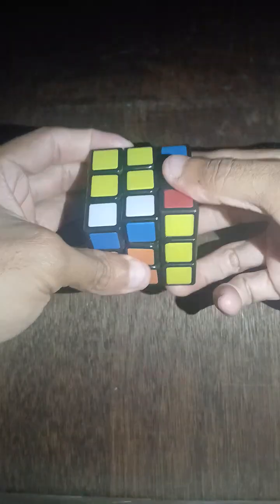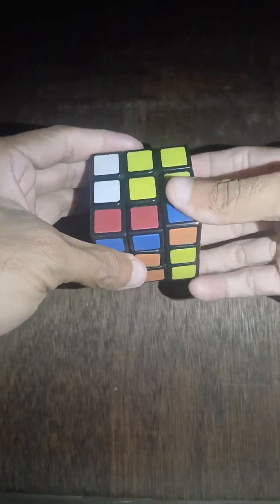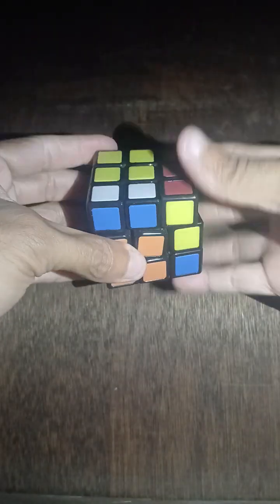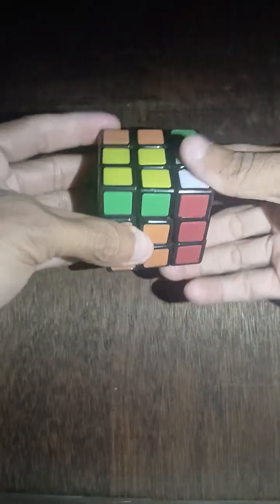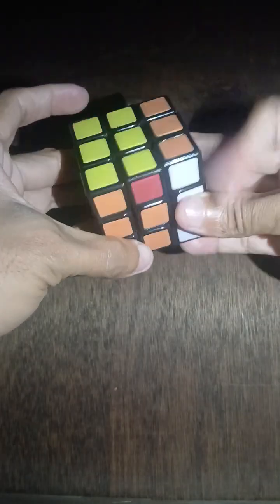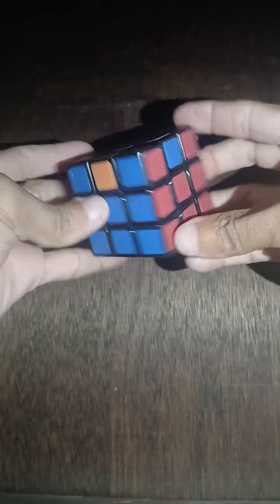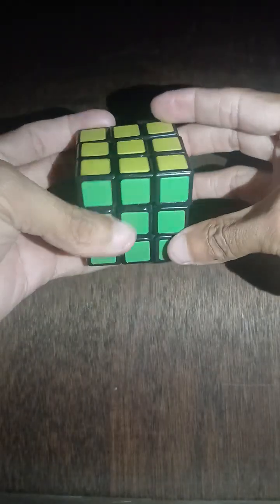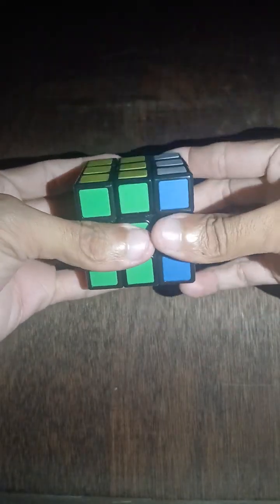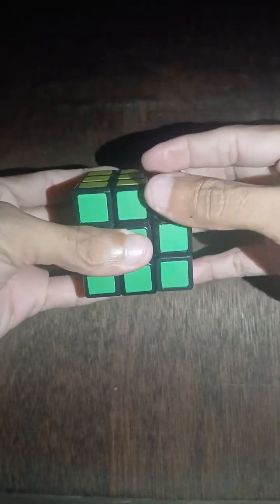Clock 1, clock 2, clock 3, counter 1, counter 2, counter 3, counter 4, counter 5, last clock, last counter. Yeah, alright. You know what? Never mind. Let's put this to the back.